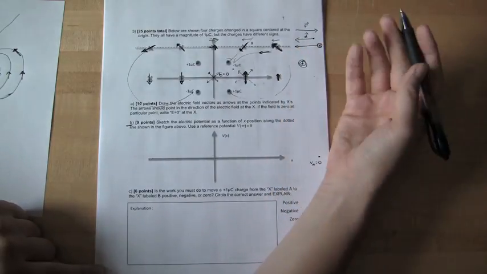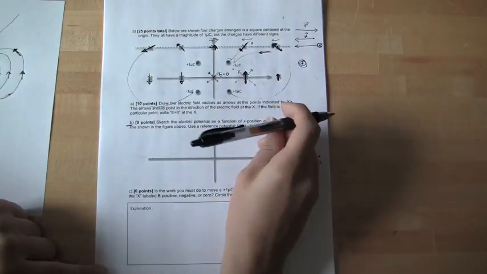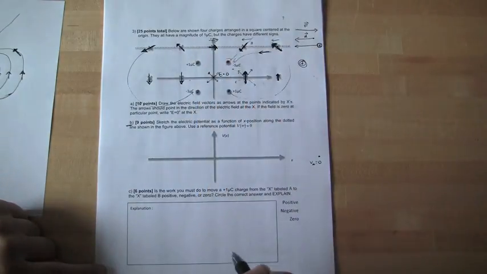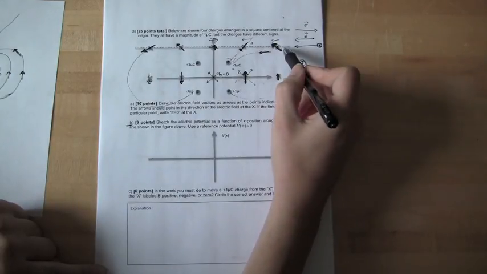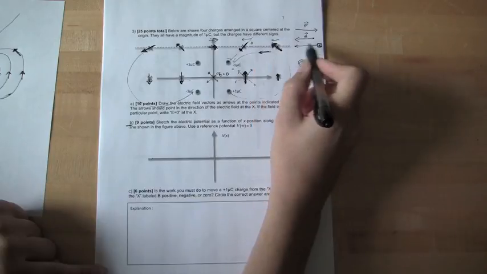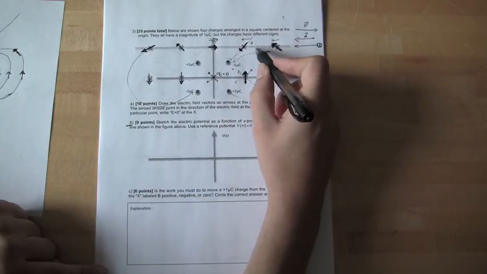So we're going to apply a force in the positive x direction as we move this way out from V infinity. And so we're going to be doing negative work as we go in. And as we get closer and closer to here, we'll keep doing more and more negative work.